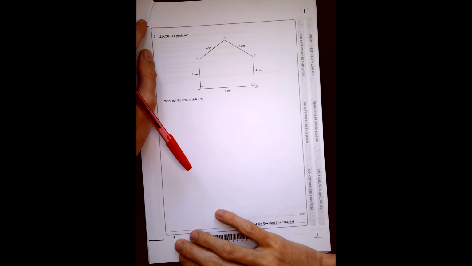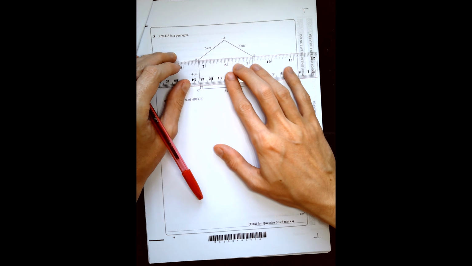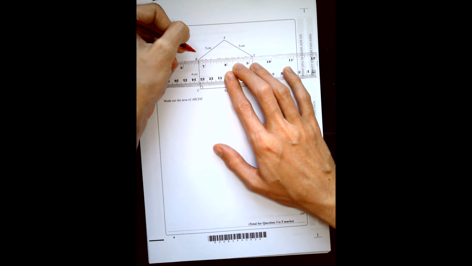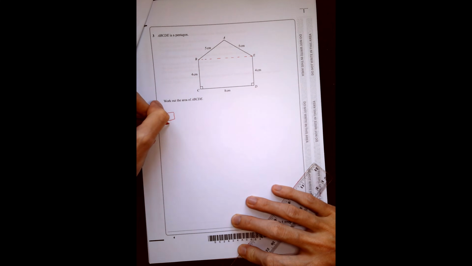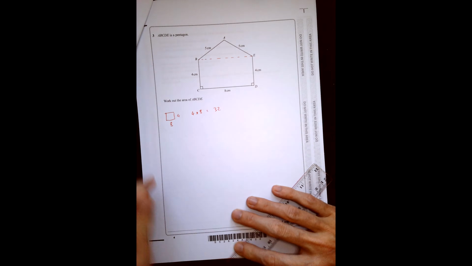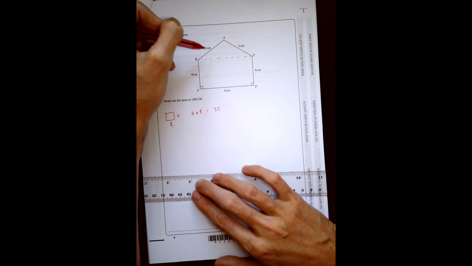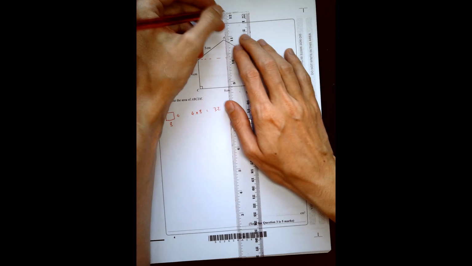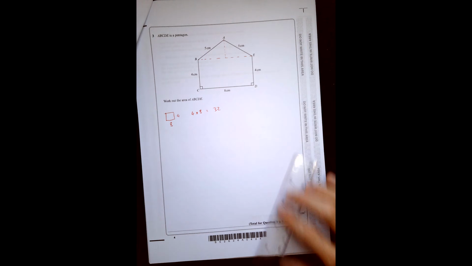ABCDE is a pentagon. Work out the area of ABCDE. Okay, so at first glance, this question looks very straightforward. It's just finding the areas. Now the area of this rectangle here, 4 by 8, let's do a quick sketch. That's quite easy. 4 times 8 is 32. Now the more difficult part is working out the top triangle here. So we need to know the height of this triangle. We need to know the height from there to the base of that triangle that we've drawn.